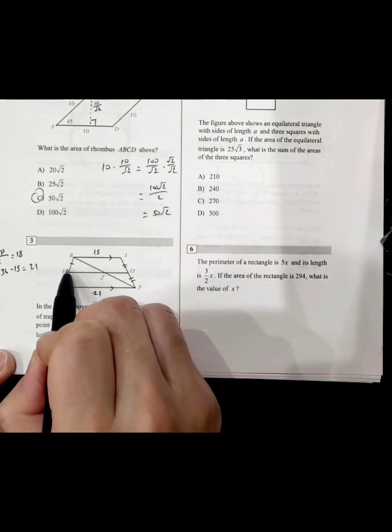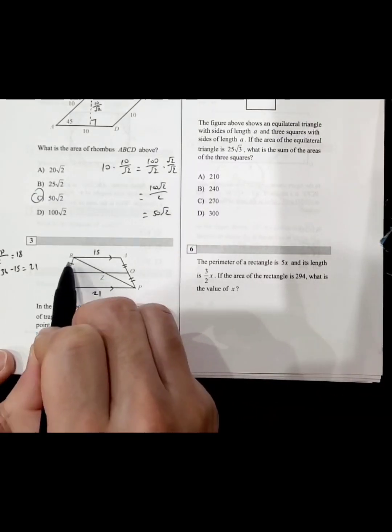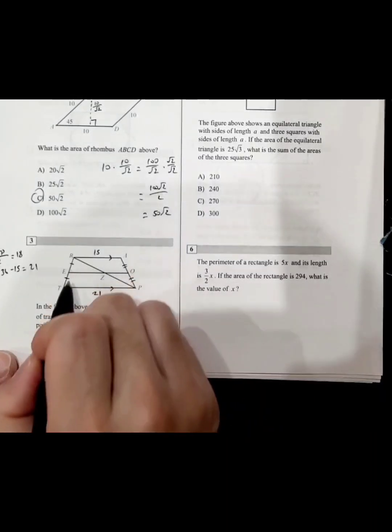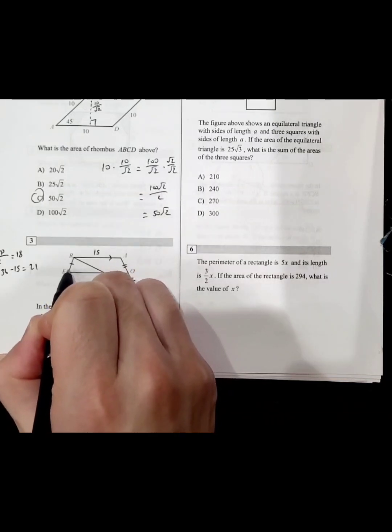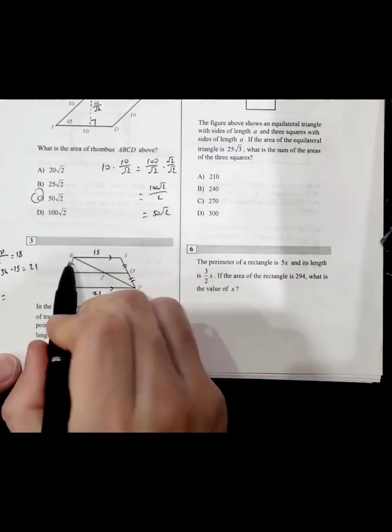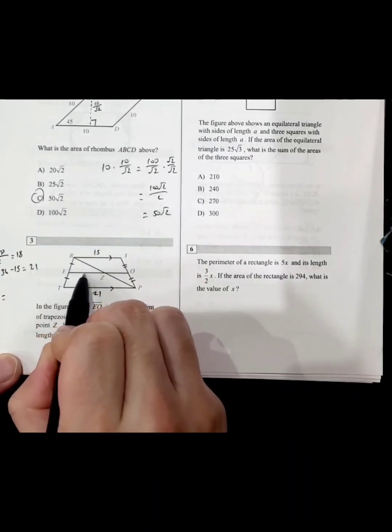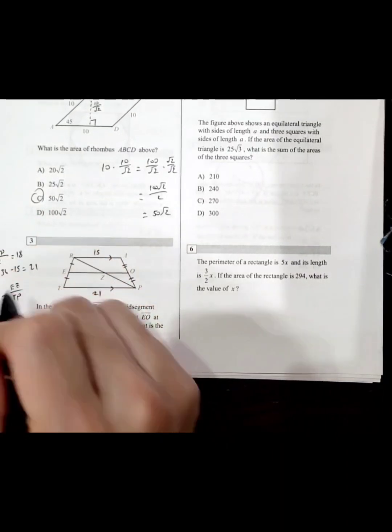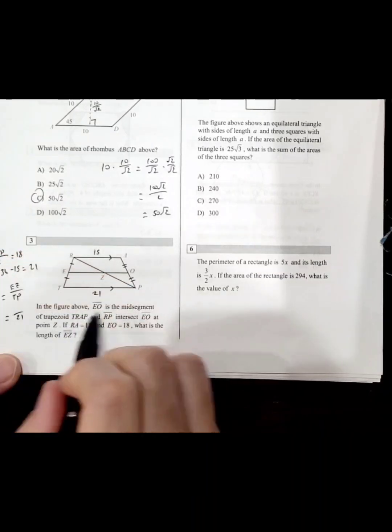So then, okay, maybe not the trapezoid, but these two triangles are similar. See, I have to think through this carefully. This triangle is similar to this triangle. So now maybe I can use similarity there. Okay, so RE over RT, the ratio of the small to the bigger, is equal to the ratio of the small, EZ, to the bigger, TP. Okay, TP is 21. EZ is what we want.